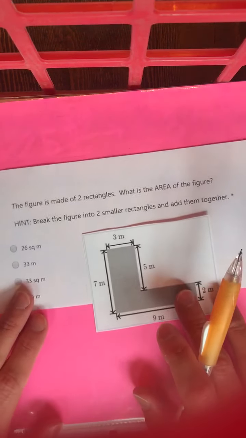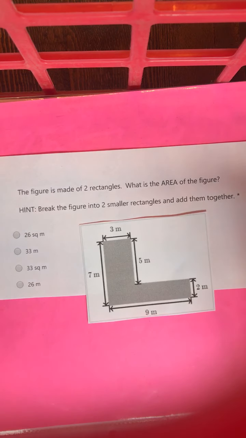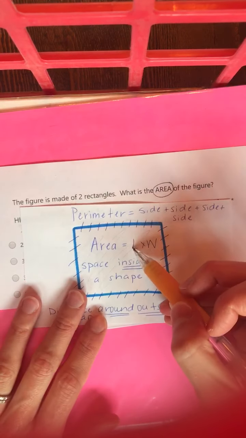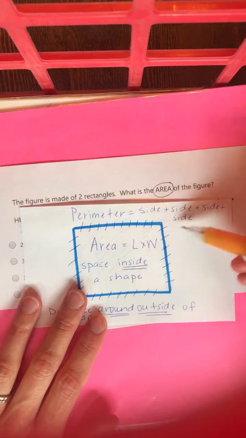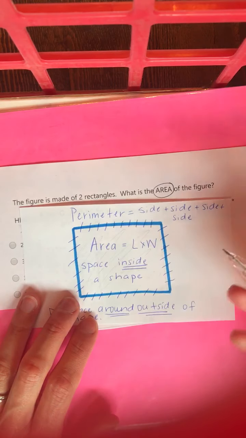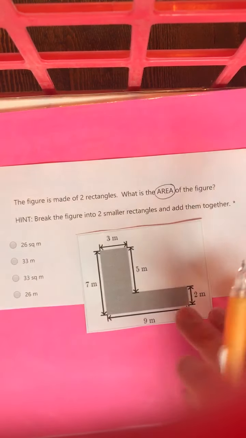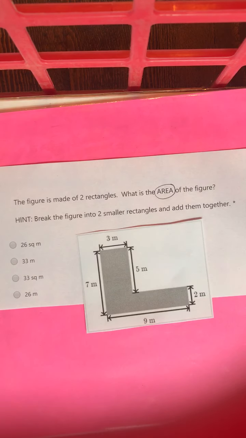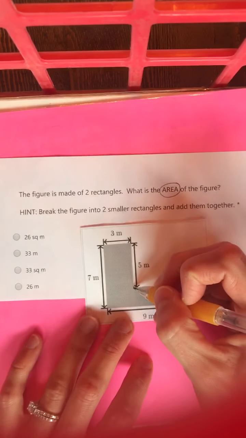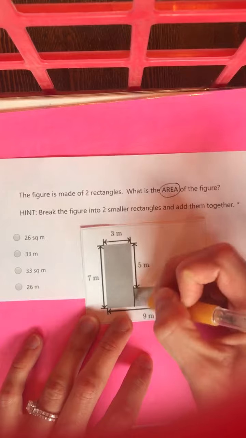Number 8 says, the figure is made up of 2 rectangles. What is the area of the figure? So area, again, means you're multiplying the length times the width. You're finding the space inside the shape. But we have to break this shape up into 2 parts. So I'm going to break it up right there.